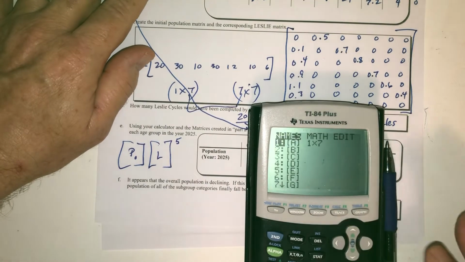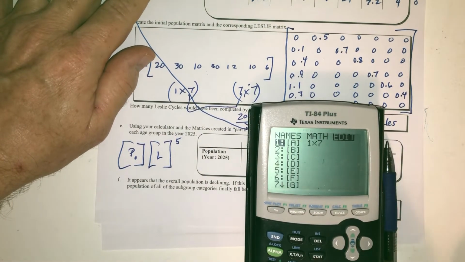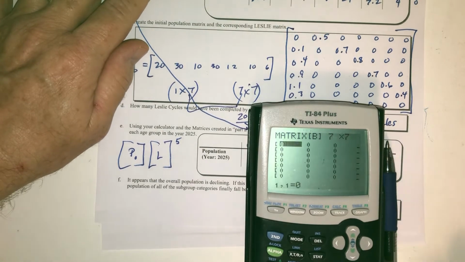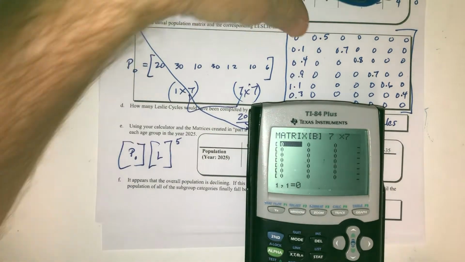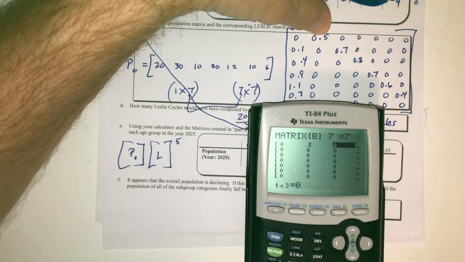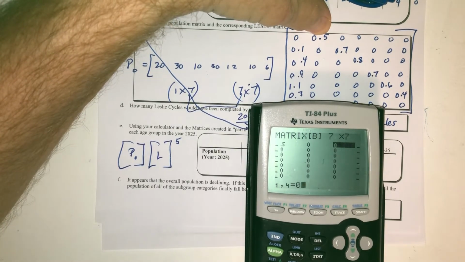And I'm going to do second matrix. I'm going to edit number 2. It is a 7 by 7. That's a lot. Row 1 is 0, 0.5, and then 5 more zeros: 1, 2, 3, 4, 5.